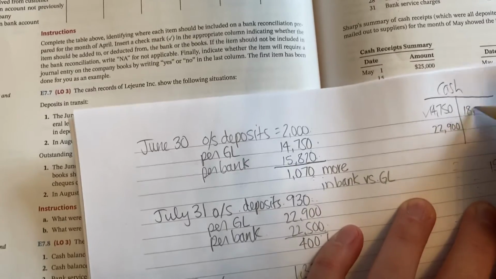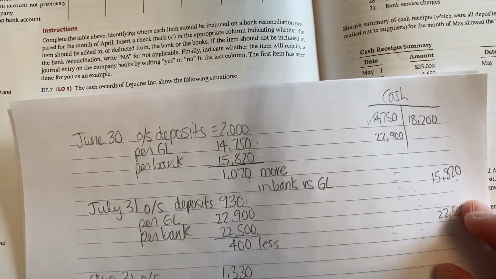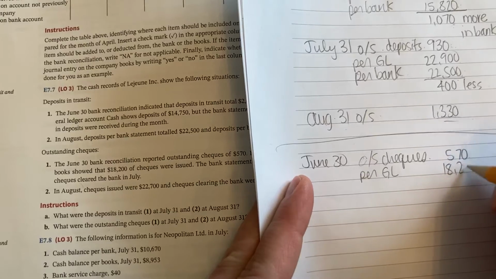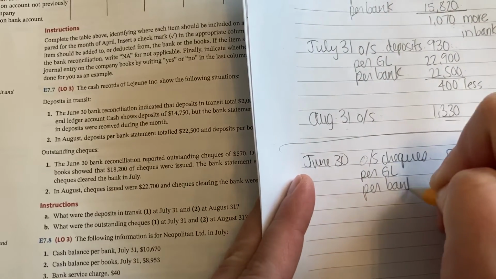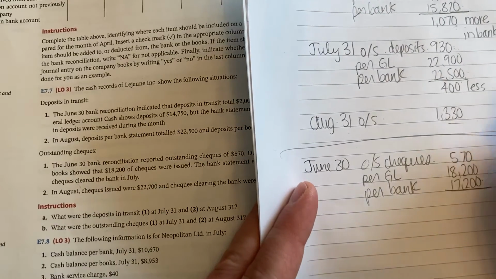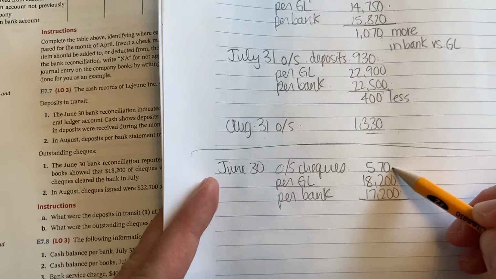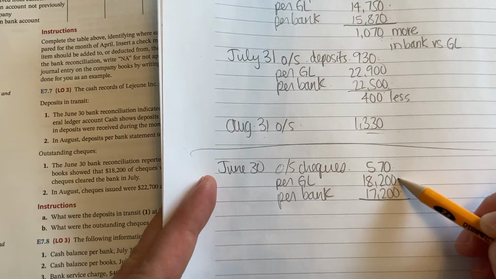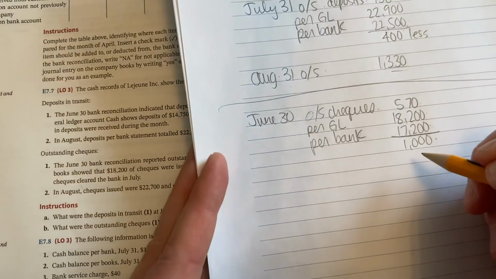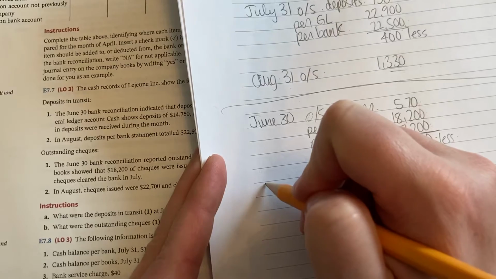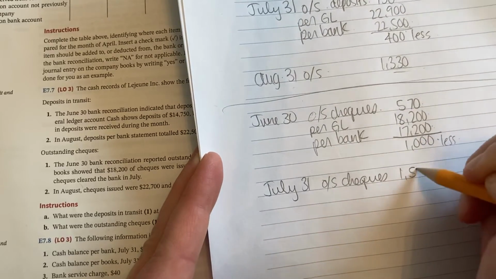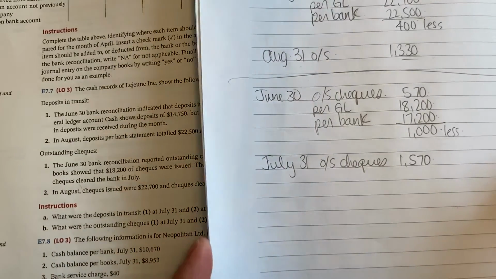So that means 18,200 is what we're saying came out of our bank account in July. So I'll say per GL in July. And per bank, they're saying 17,200. 18,200 and 17,200? Yeah, so the difference is $1,000. So 570 didn't clear as of the end of June. We wrote another 18,200 and only 17,200 cleared. So an additional 1,000 has not cleared. So outstanding checks as of July 31st, 1,570.